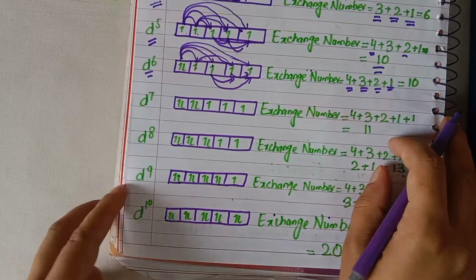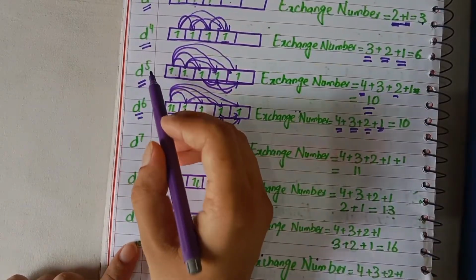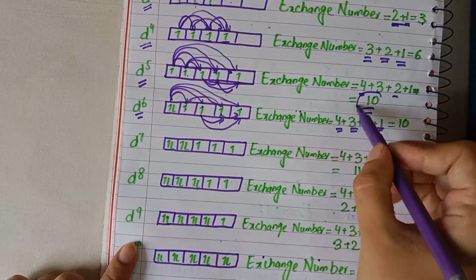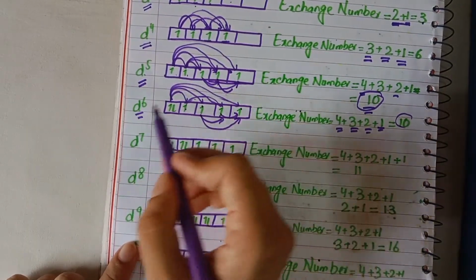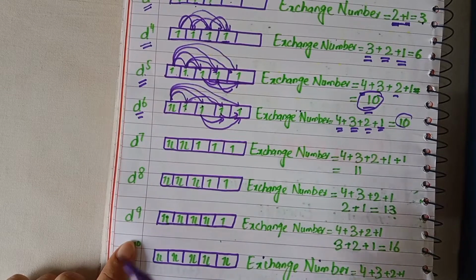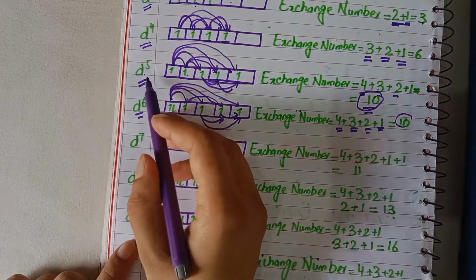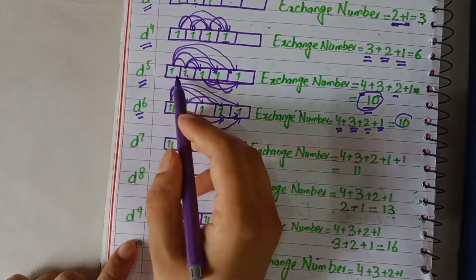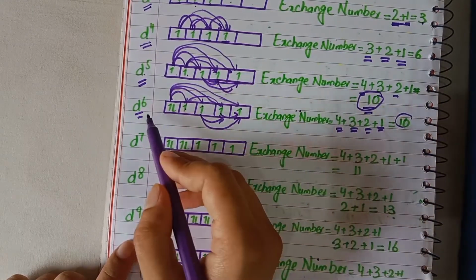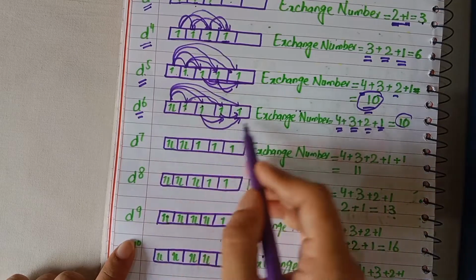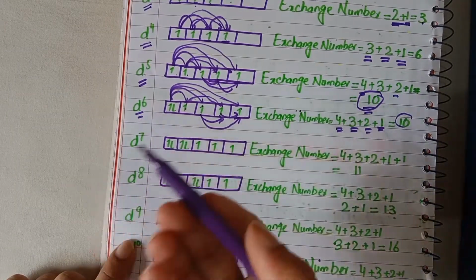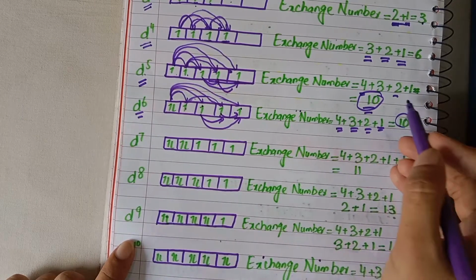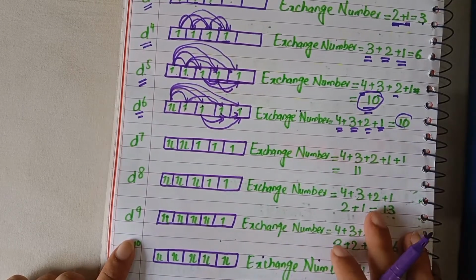Here we can see that the exchange number for states d5 and d6 is exactly the same, but the d5 state is a stable state while the d6 state is an unstable state. The reason behind it is symmetrical distribution. As we can see, in the d5 state electrons are symmetrically distributed, while in the d6 state electrons are not symmetrically distributed. That's why the d6 state is unstable, although its exchange number is equal to that of the d5 state.